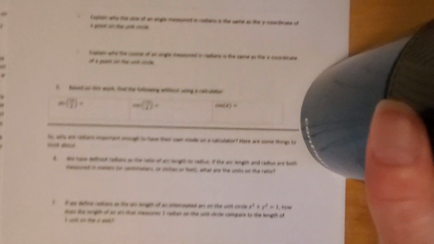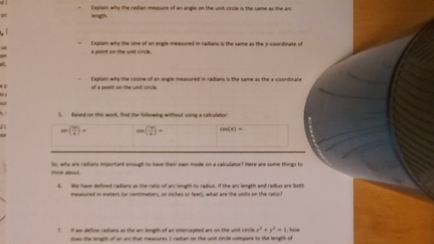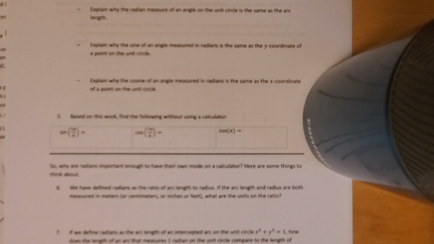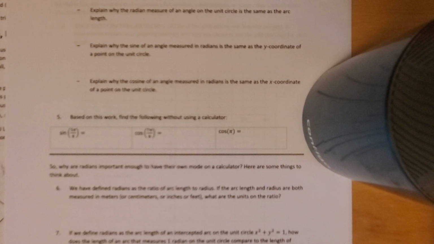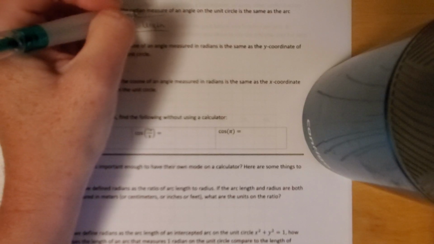So the coordinates of arc length you found for a point on the unit circle seem to be showing up in Javier's computations. Why is that so? It says, explain why the radian measure of an angle of the unit circle is the same as the arc length. The radian measure is arc length over radius, and on the unit circle, the radius is equal to 1. So if you do arc length over 1, you're going to get the arc length. And that's why they are the same.